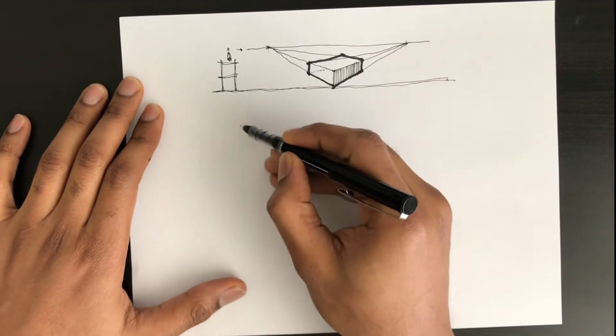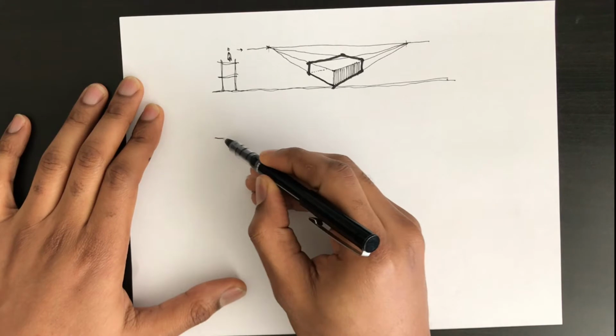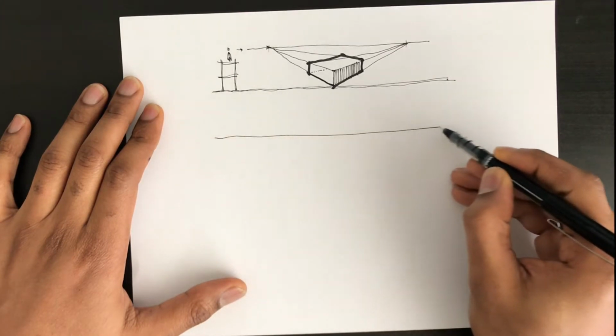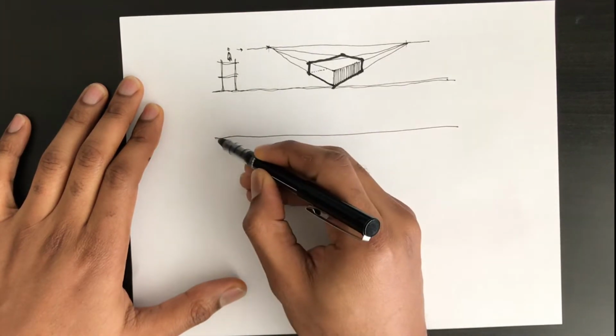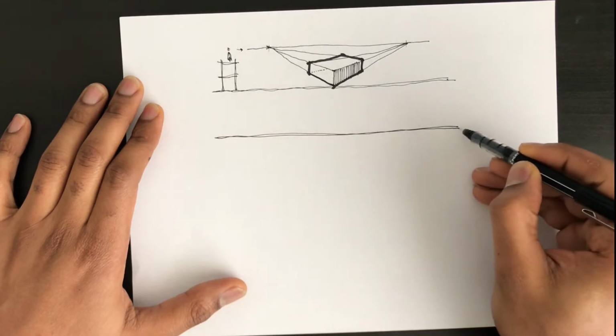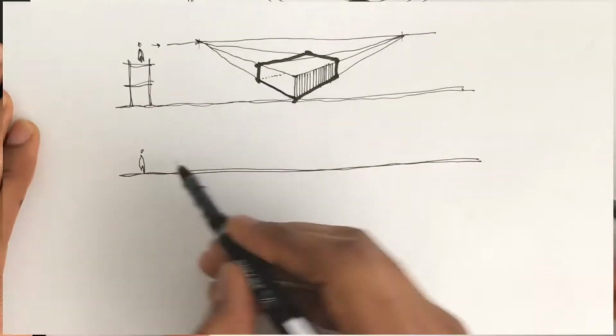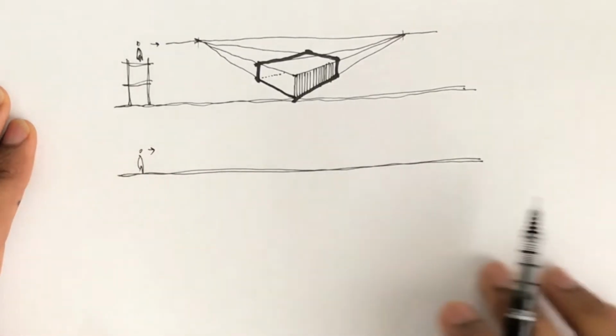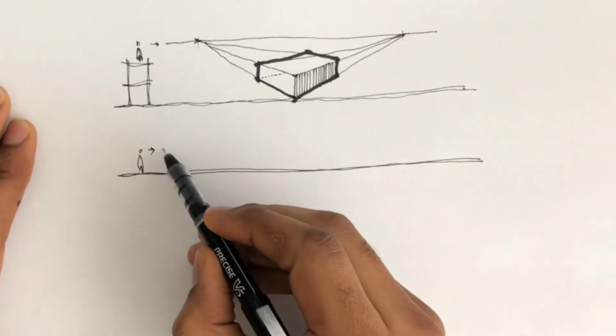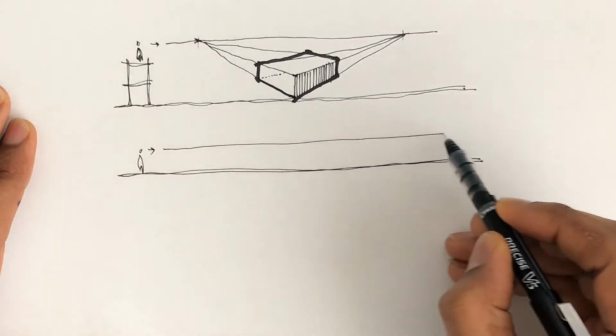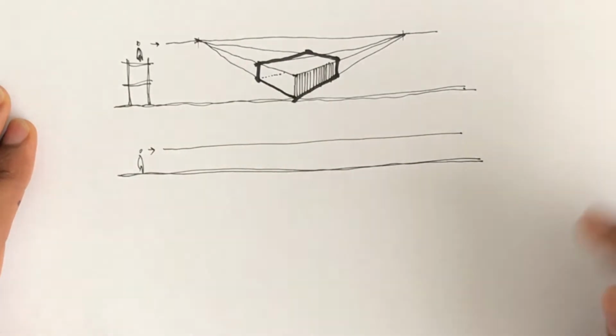All right, so the next one would be if we are standing on the lowest point. So we draw a line, and this is us again. Look at us. And then the vantage point, again aligned with the horizon line.